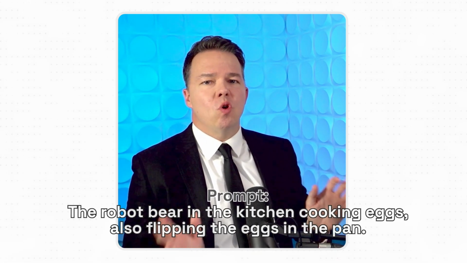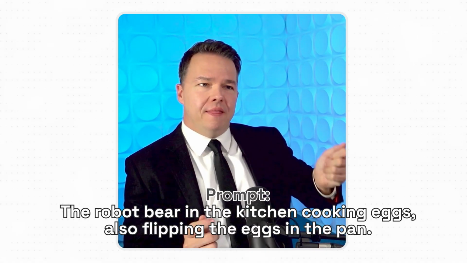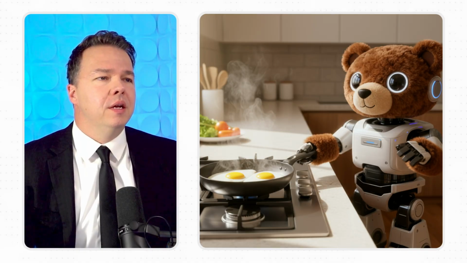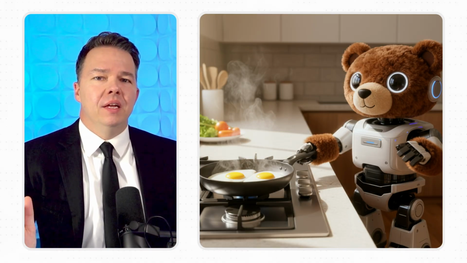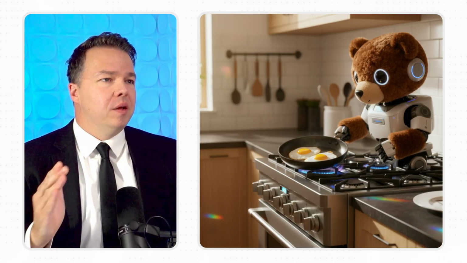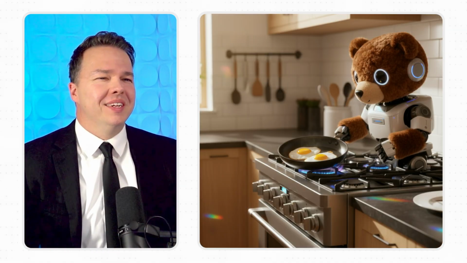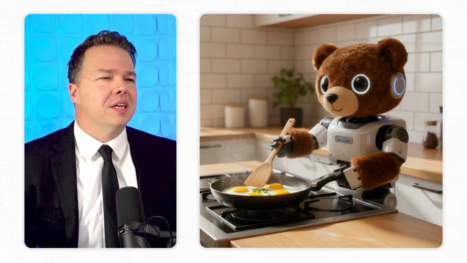All right, for our next test, I wanted to do something a little bit more common and everyday. So we're gonna have the robot bear in the kitchen, cooking eggs, and I wanted to flip the eggs in the pan. First, we gotta start with our starting images. First, Nano Banana. See, this is what I'm talking about. Nano Banana did great when I gave it the reference image, except for it put the bear on the stove. Here it looks okay. And then there he is again.